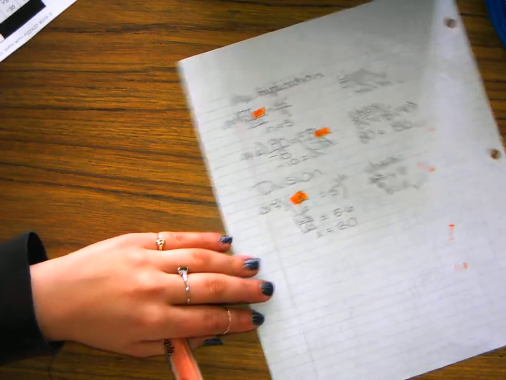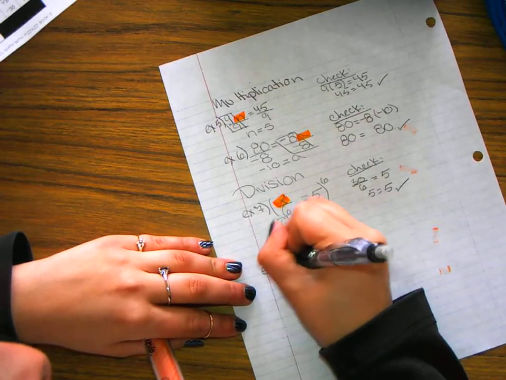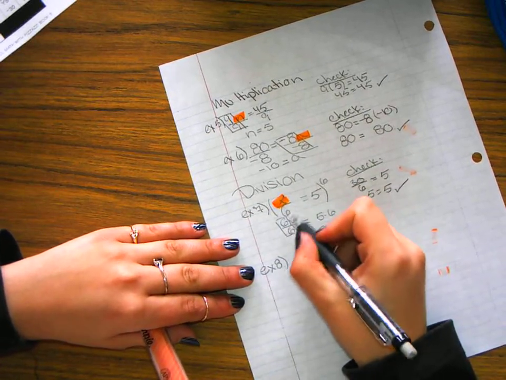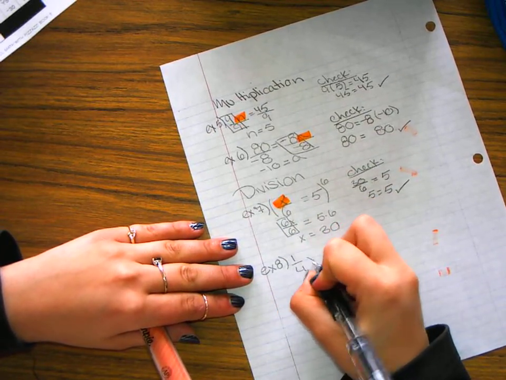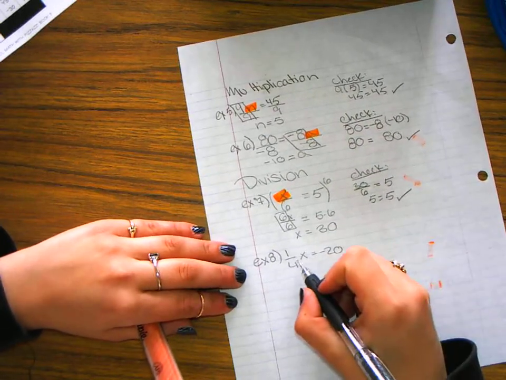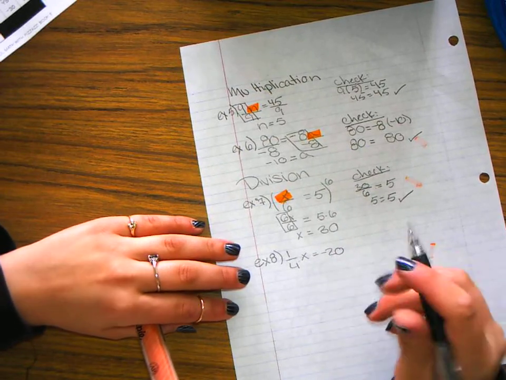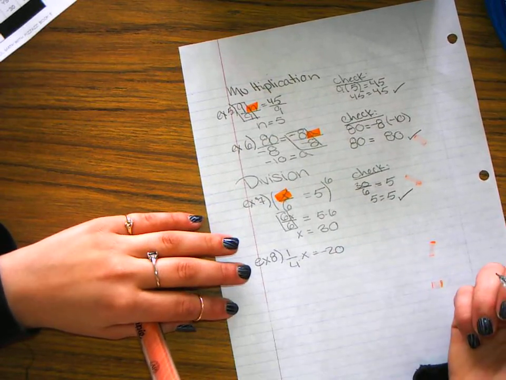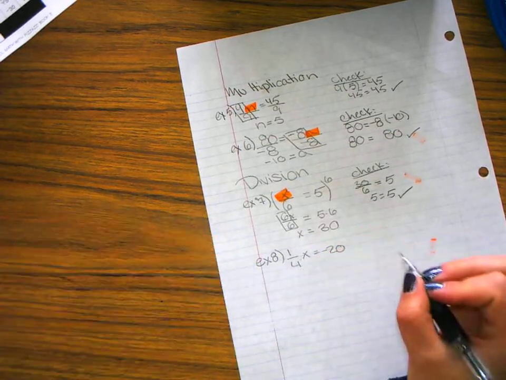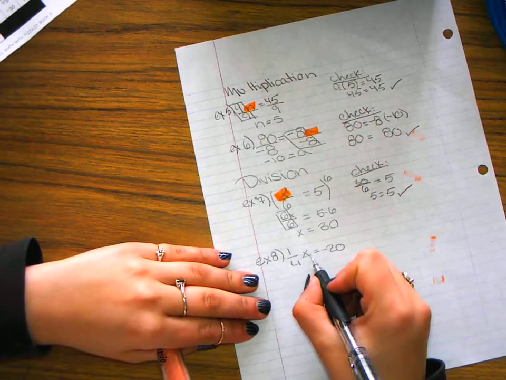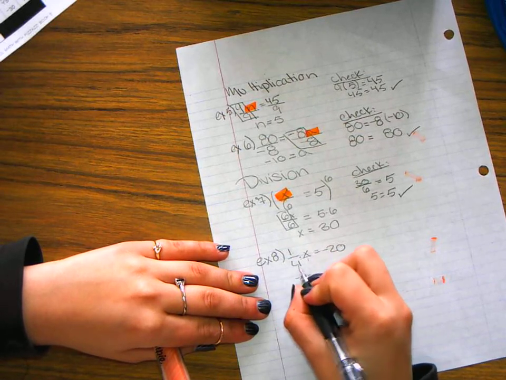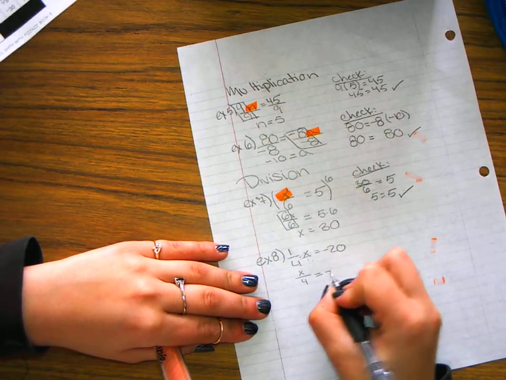Okay. Then we're going to look at example 8. Another example, sometimes we can write this in a different way. 1/4 x equals negative 20. So this looks like multiplication, which it is, but it can also be division. And I prefer to look at it as division. So notice when you have a whole number, you need to put it over 1 and multiply straight across to multiply your fraction. So 1 times x is just x. 4 times 1 is 4, which equals negative 20.